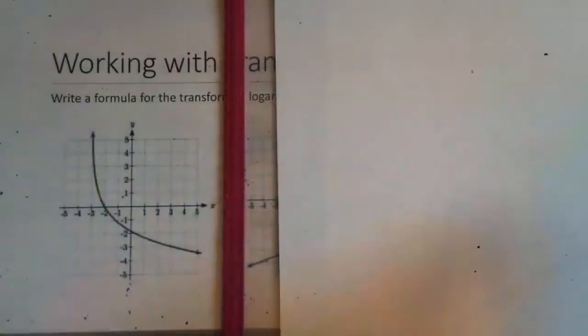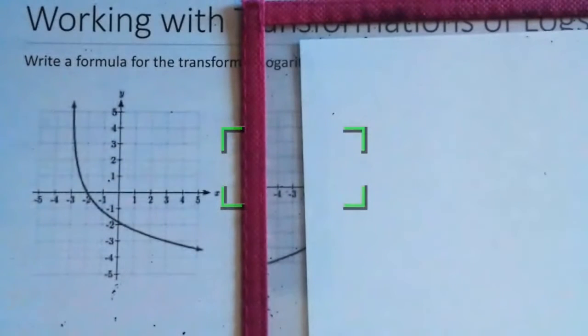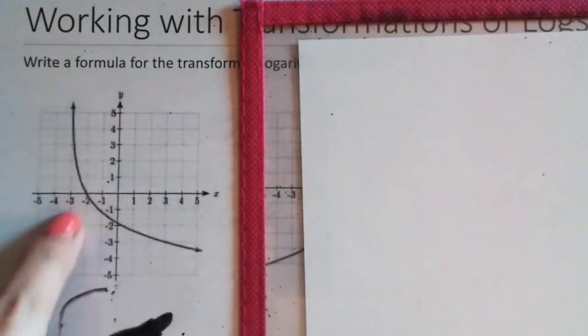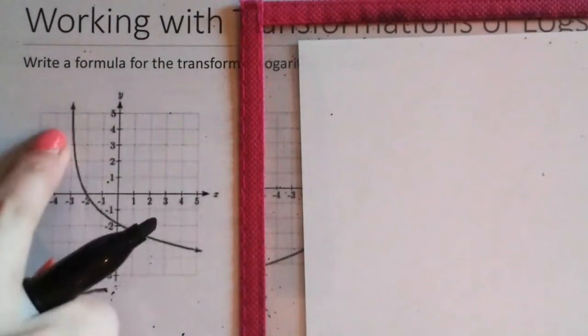I'm going to bring in a separate sheet of paper so that we can look nice and close at these. So here's our first graph. Well, it doesn't look like our normal logarithm graph, but the vertical asymptote is still on the left.